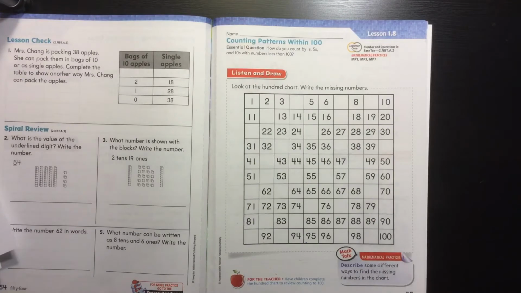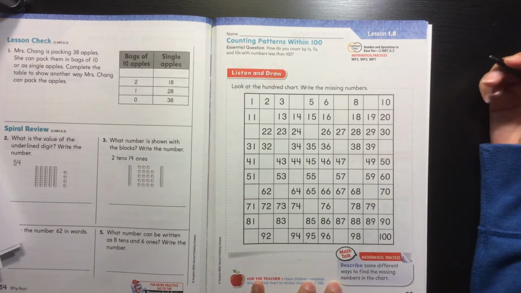All right, so let's go ahead and look at page 55. I would like for you to go ahead and pause the video and fill the chart in the best that you can using these strategies. All right, so you should have filled your entire chart in.